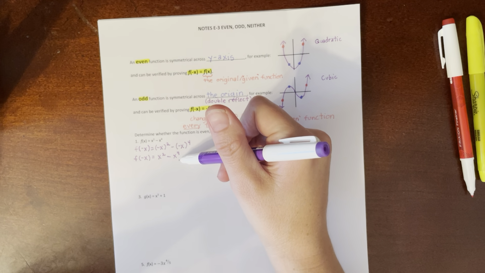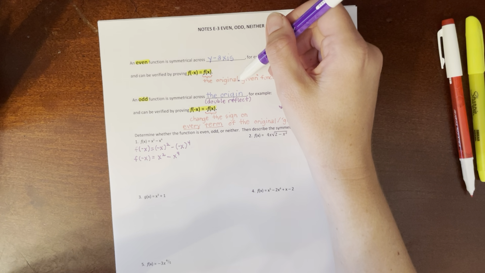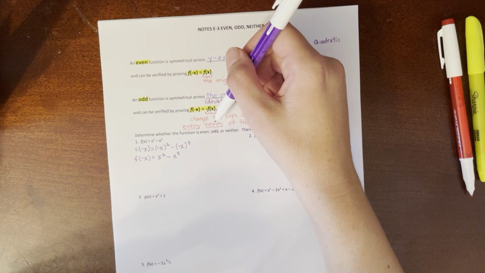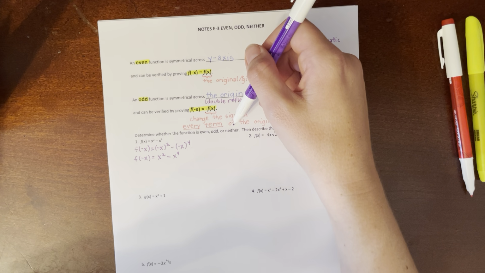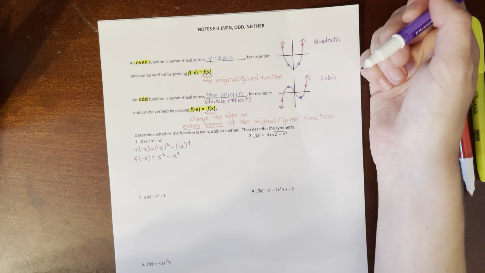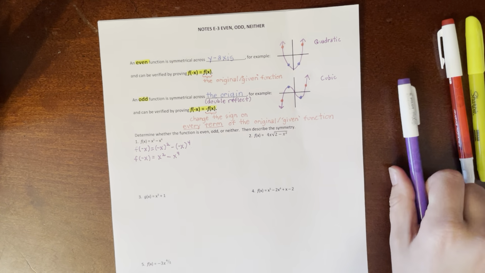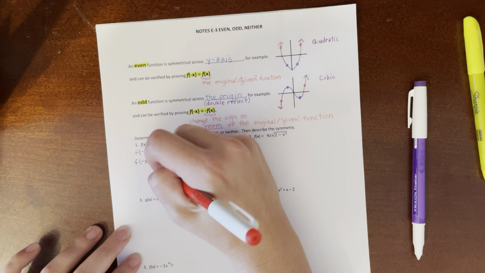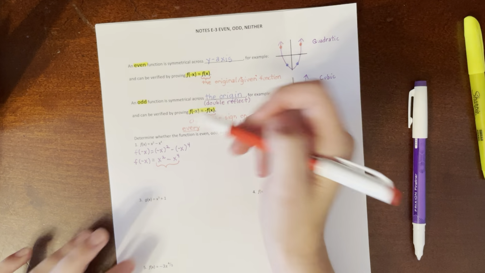Now look at the result and see if you have either this situation or this situation. Do you have the original function? Or do you have a situation where every single sign has changed on every single term? Or do you have a situation where it's neither of those? Well, compare this to the original function. How does this compare to the original? Well, it's the exact same.